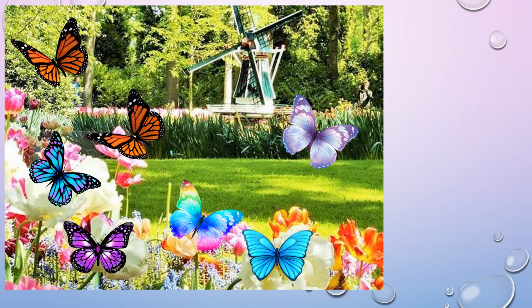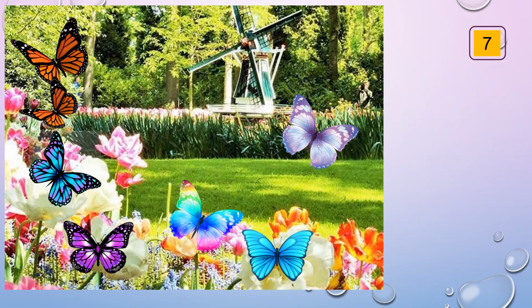Here is a beautiful garden on your screen and a few butterflies are sitting on the flowers. So can you tell me how many butterflies are there in the garden? Yes, you are correct. There are 7 butterflies. After some time, one butterfly flew away. So how many butterflies are left? Yes, you are correct. There are 6 butterflies in the garden. So we have subtracted 1 from 7.